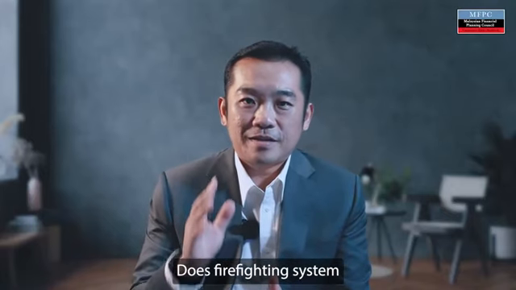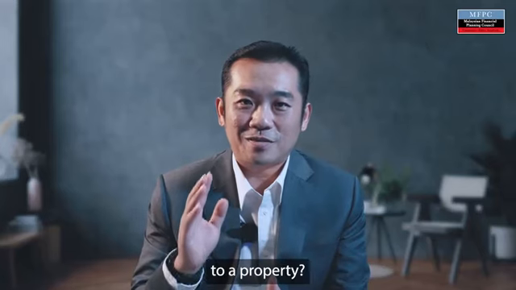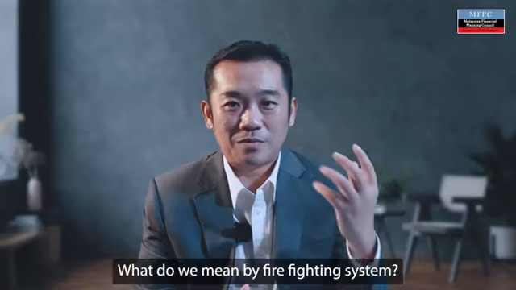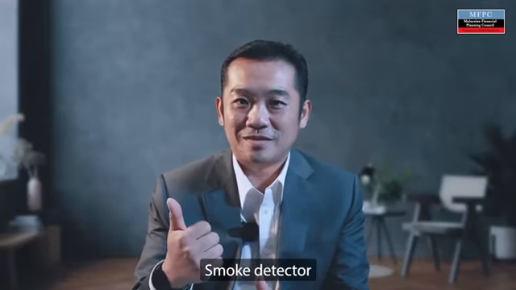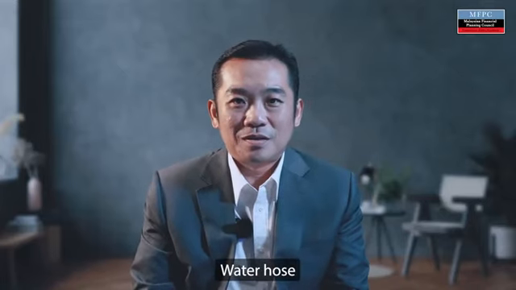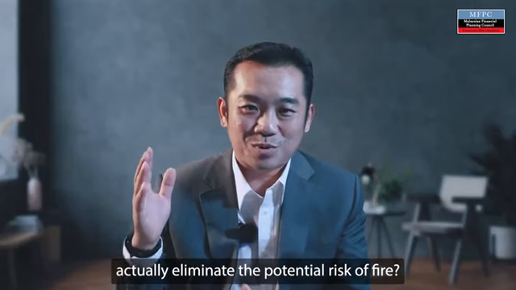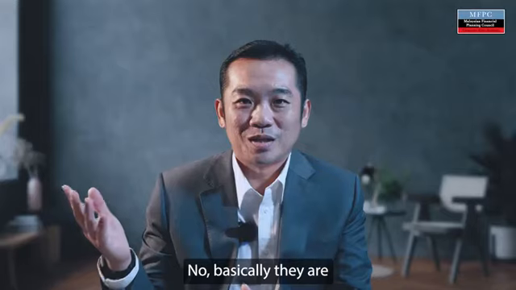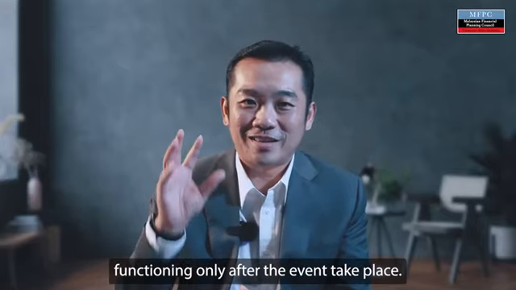Does a firefighting system actually eliminate the risk of fire to a property? What do we mean by firefighting system? Smoke detector, sprinkler, water hose. Do all these actually eliminate the potential risk of fire? No. Basically, they function only after the event takes place.